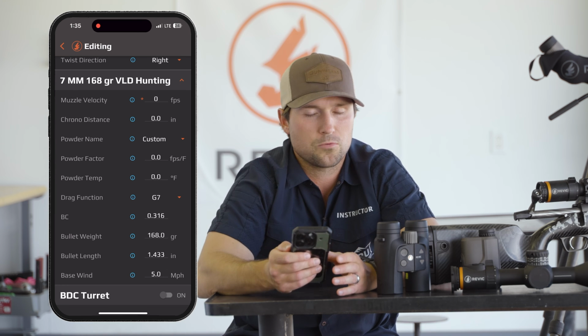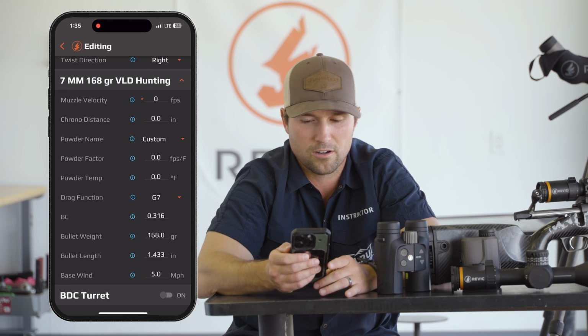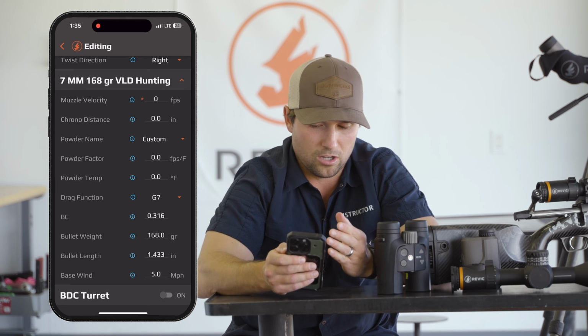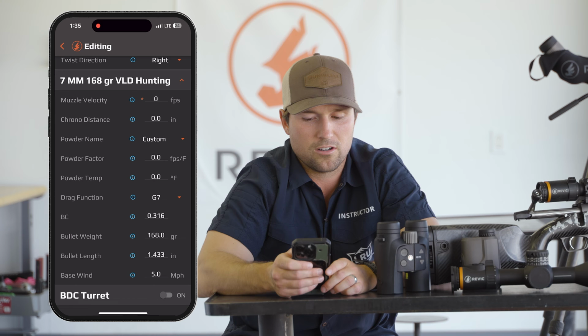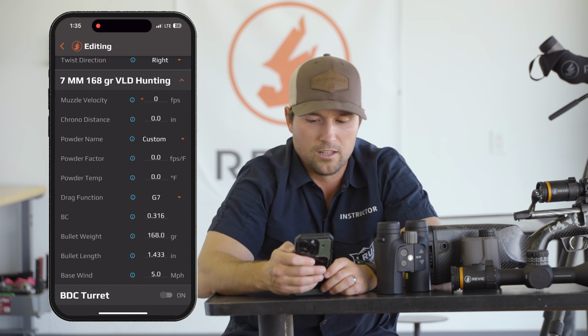That's what's cool about this, we have done all that work for you. We have all the information for all these bullets in here. And now again, it's auto-filled. The only thing that I have to check here is that orange asterisk at the top, which is asking for your muzzle velocity. And where do you get that?